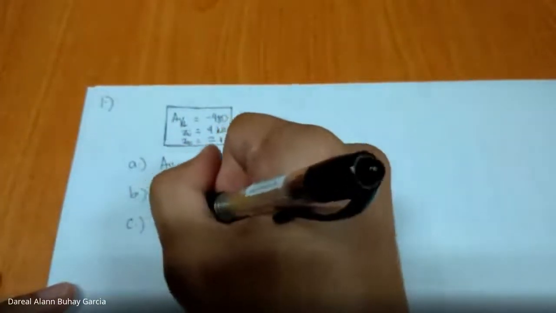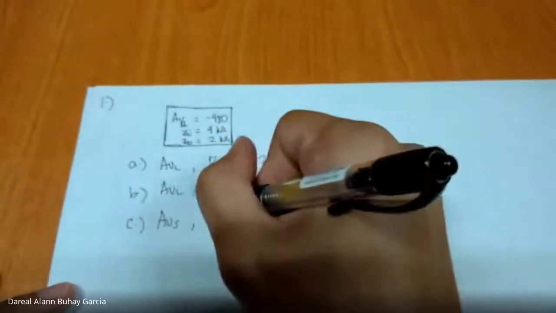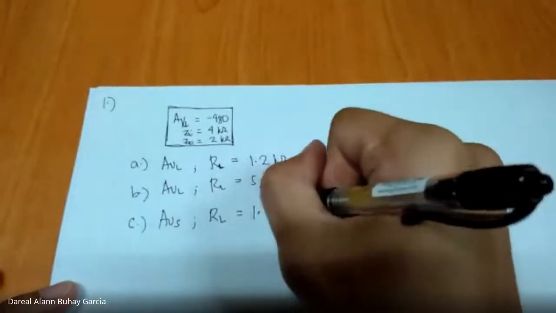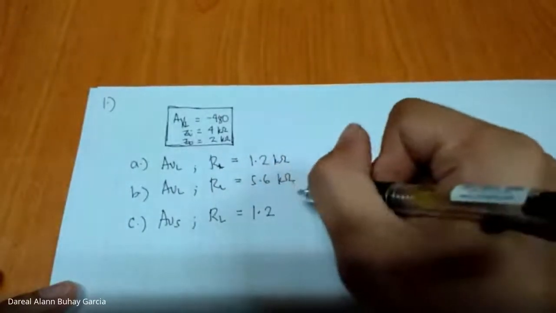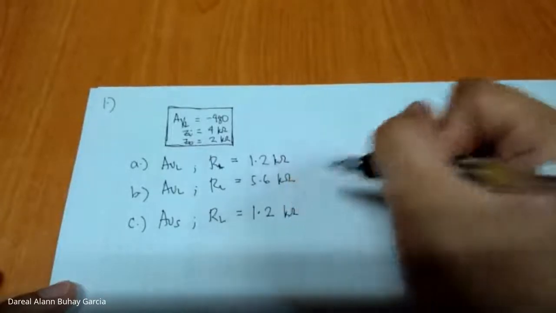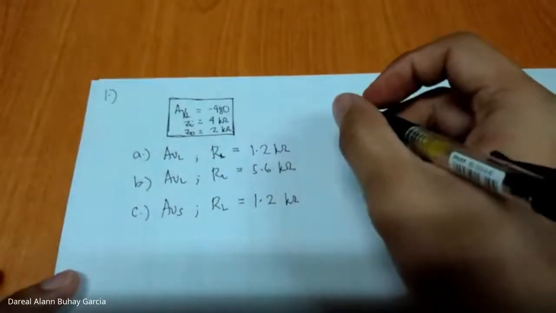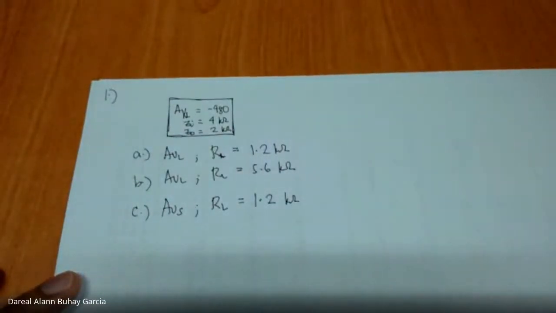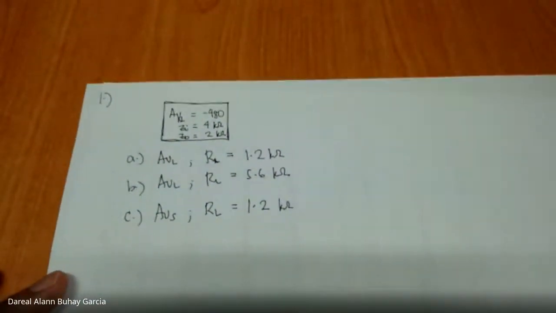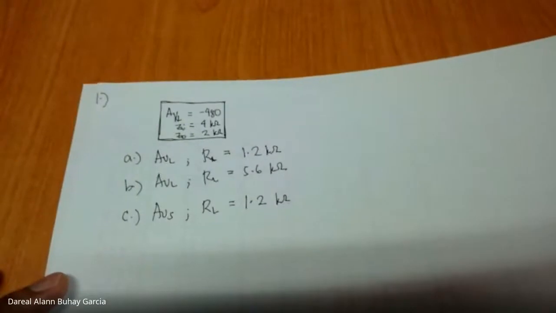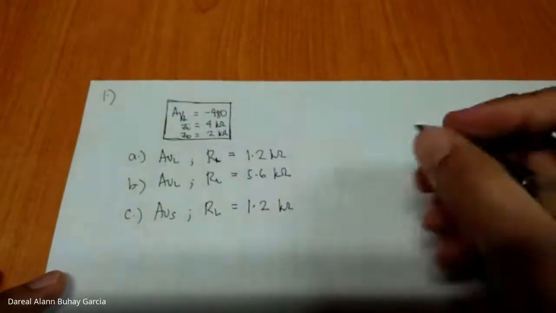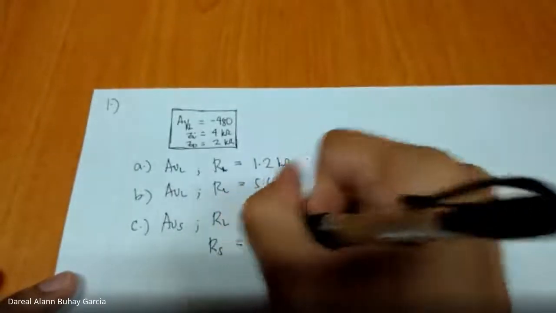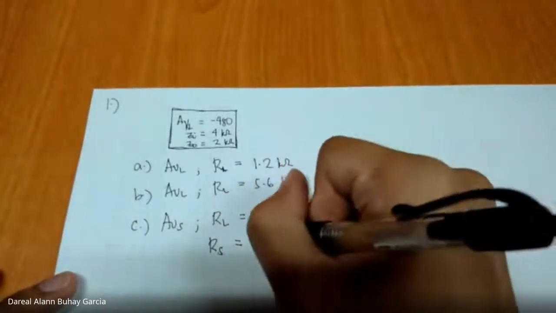And AVS when RL is equal to 1.2K. Okay. And it won't matter what the value of VS is, right? So VS is arbitrary. And RS is equal to 100 ohms.